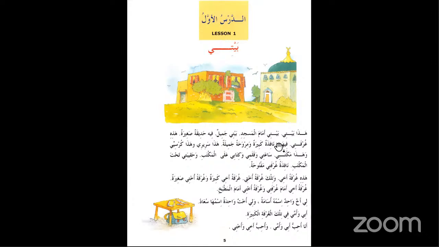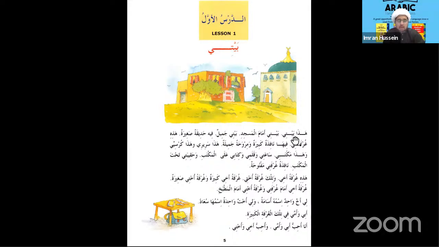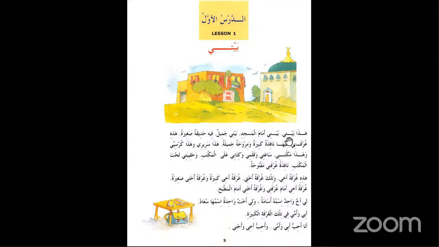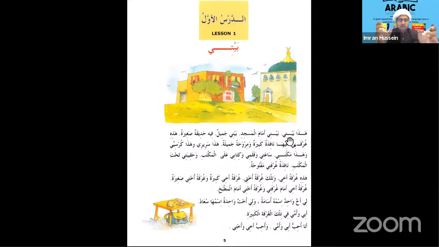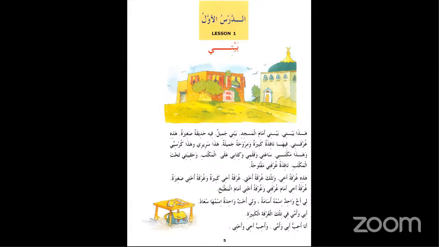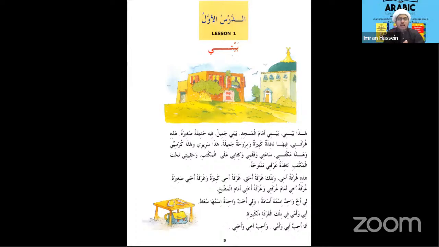Now, over here it says Bayti. Now, according to Arabic grammar, what type of sentence construction is this, Bayti? How many words are there? 4. Yeah, there's 4 words, and it's constructed. Now, the ya, what is the ya? What does the ya imply? My house. Exactly. So ya is for ya mutakallim, and it's for possession. So bayt is mudaf and ya is mudaf ilayh.